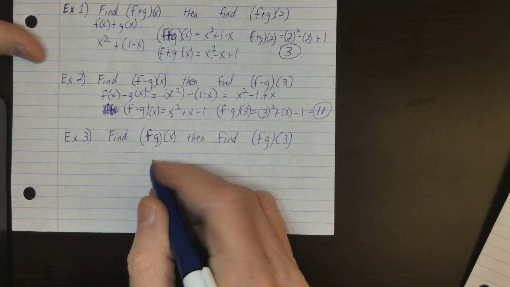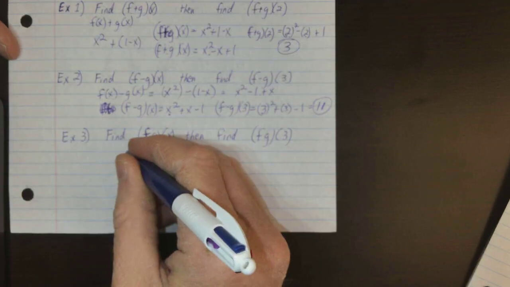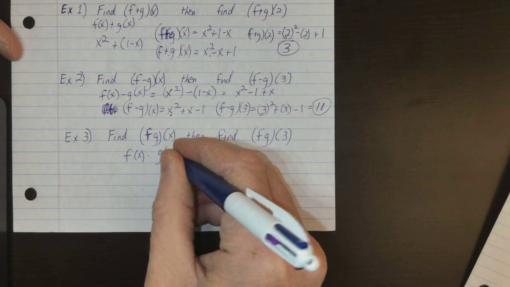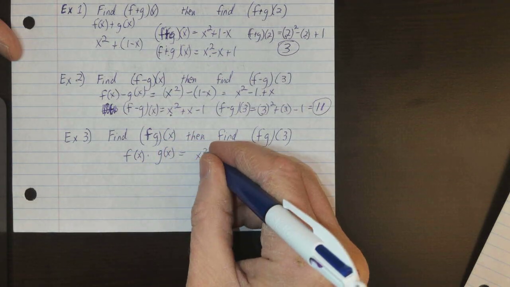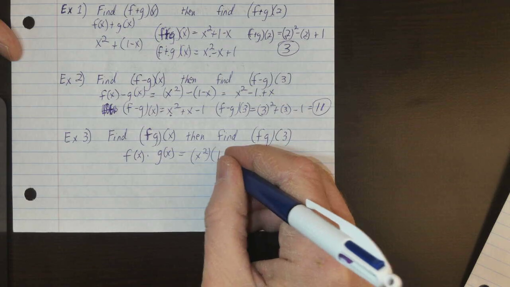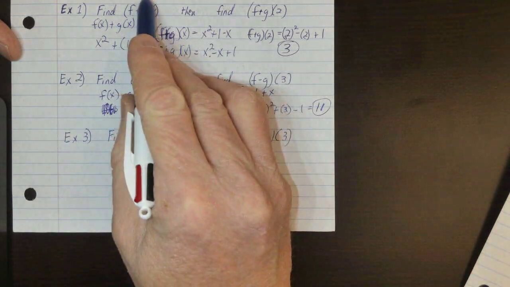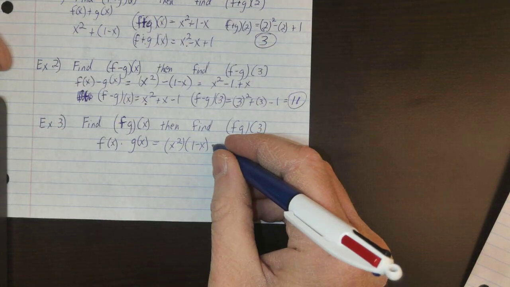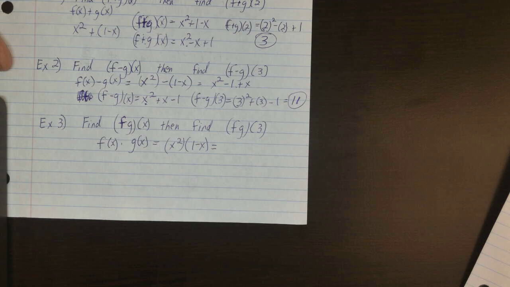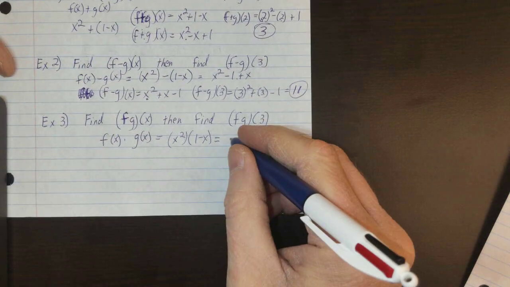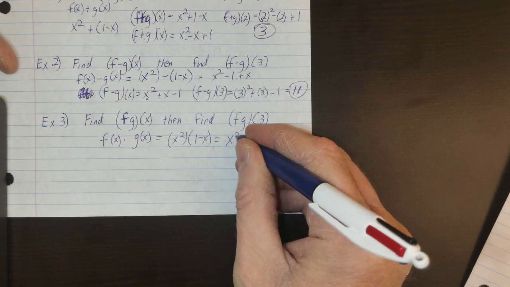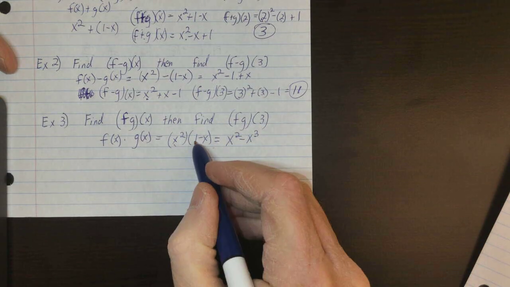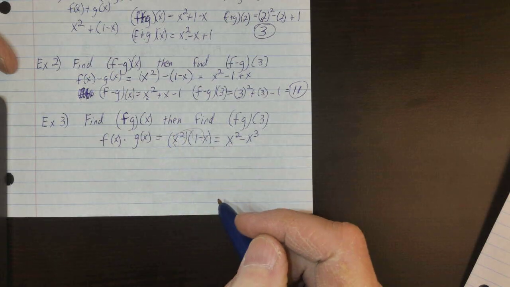All right, f times g of x is f of x times g of x, which is x squared times 1 minus x. We're still using those, that's how we're keeping those definitions of f of x and g of x for these first three examples. I'll change it for example 4. And if I distribute, x squared times 1 minus x squared times x, I get x squared minus x cubed.